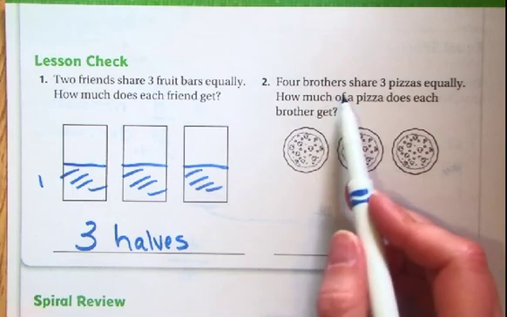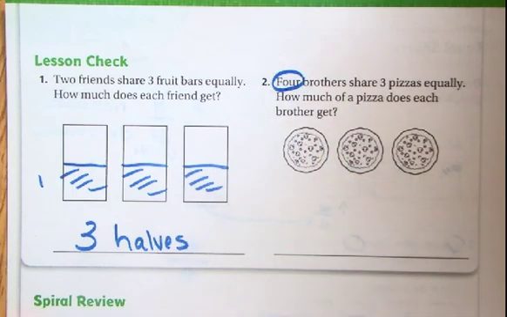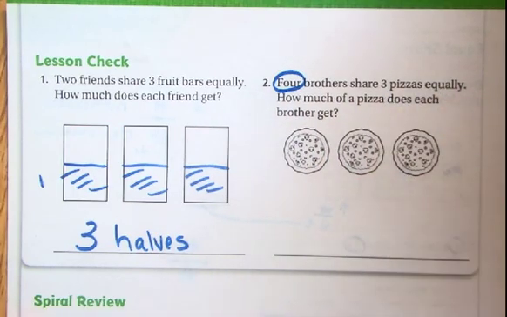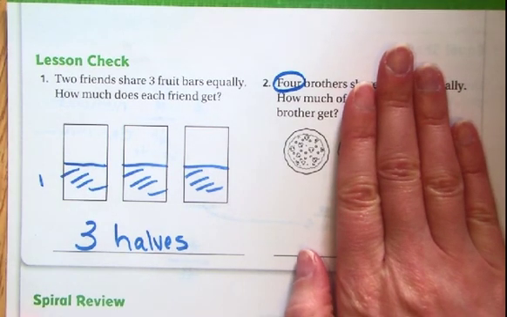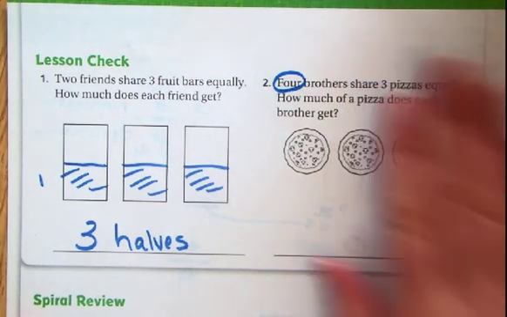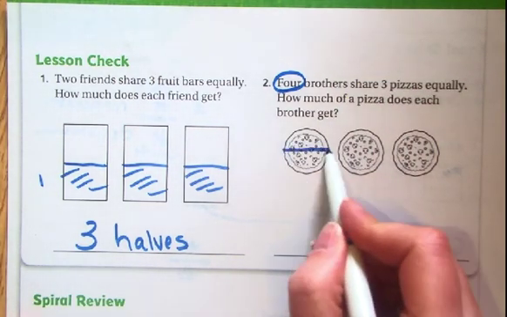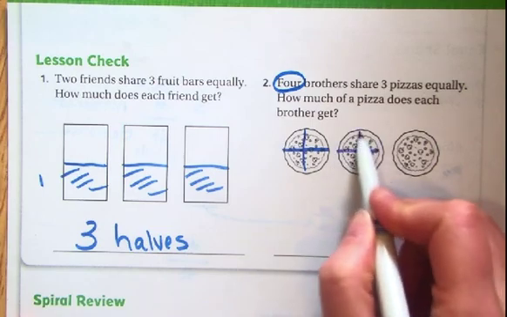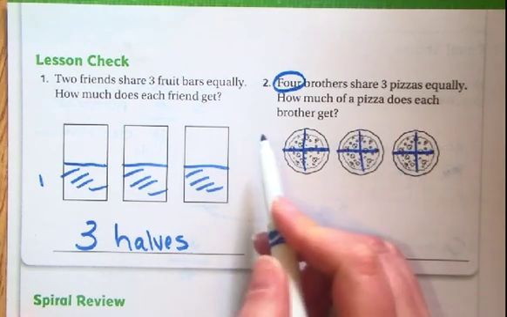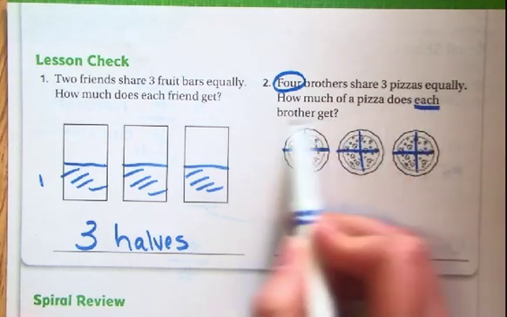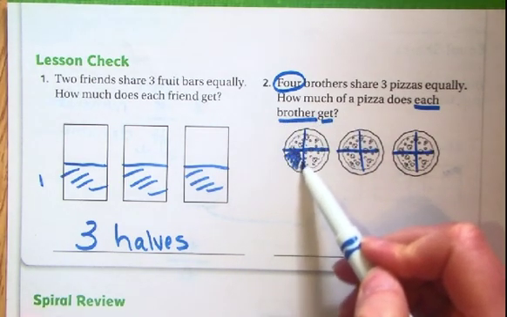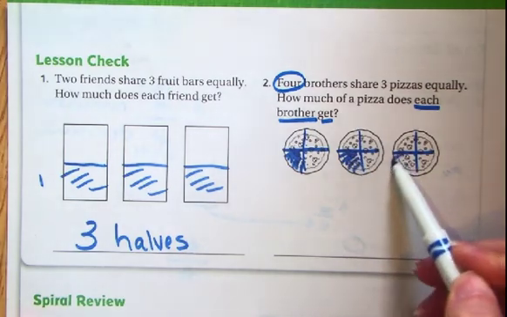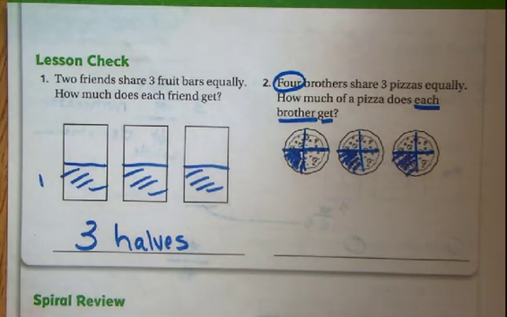Now, 4 brothers, they're fighting over pizza. They've got 3, but always go back to the first one. If I only had 1, they'd each get 4 pieces? Well, they each get 1 piece. So I'm going to cut it into 4 pieces, and then I'm going to do the same to everybody else. And now the question is, how much does each brother get? So I color in my part, I color in my part, I color in my part. How much do they get?